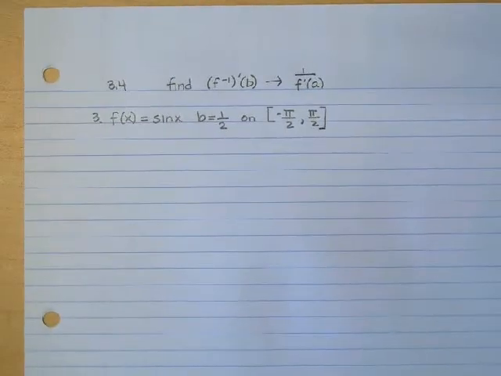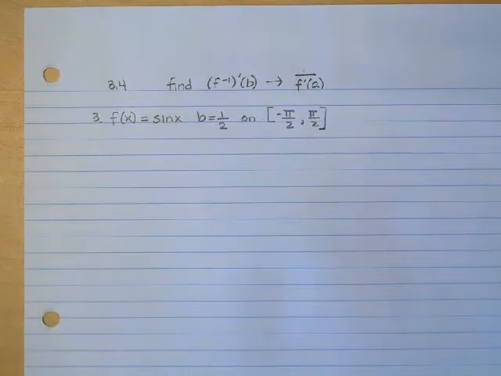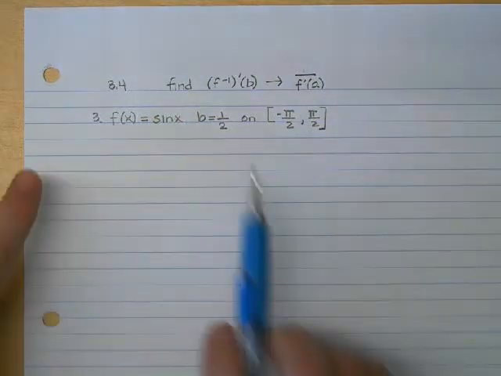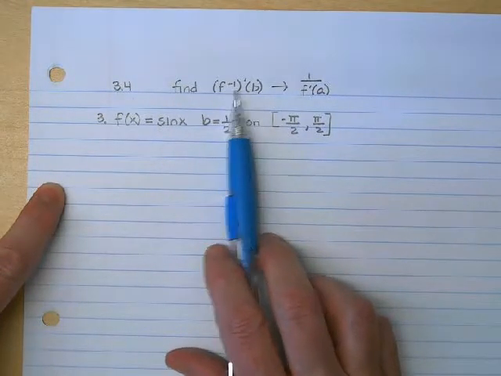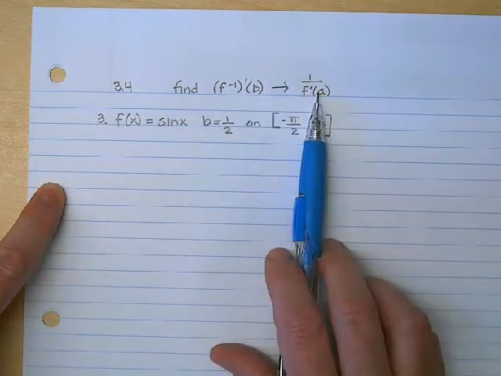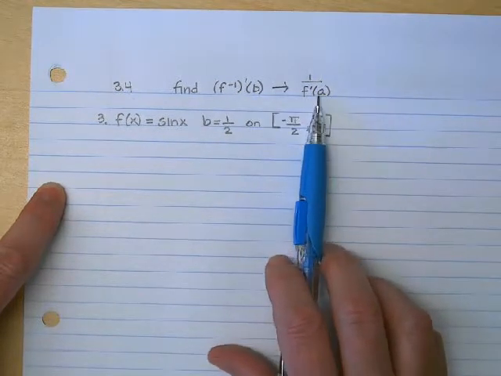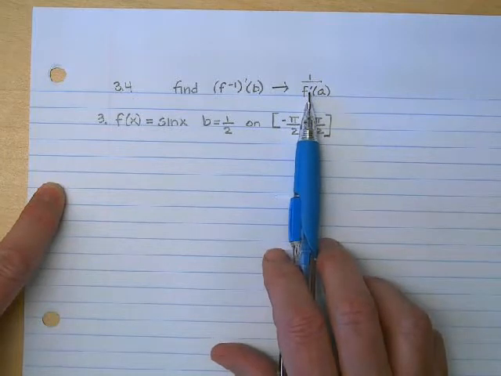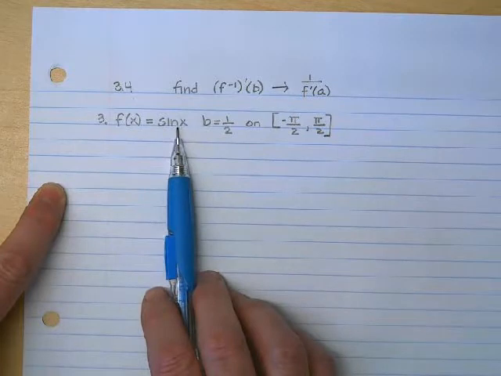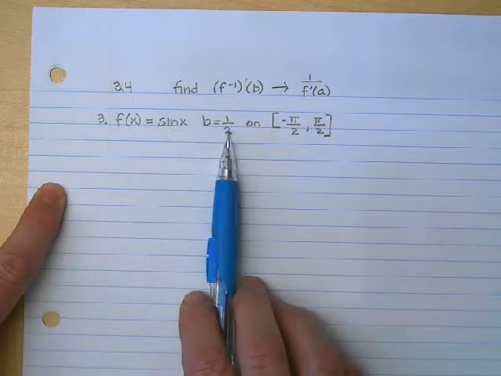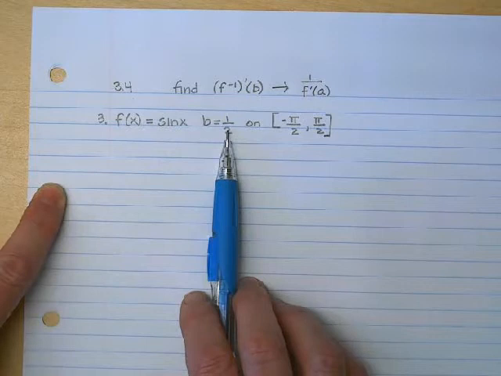Okay, so I'm going to make a video here on the 3.4, questions 3 and 4, because I think that'll make more sense. Okay, so what they want us to find is the derivative of the inverse function at b. So I'm just thinking, all right, that's 1 over the derivative of the regular function at a. So here they're giving me the regular function, and they're giving me point b. So I got to find point a.